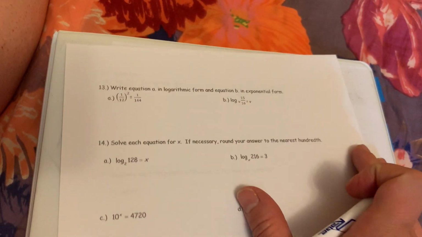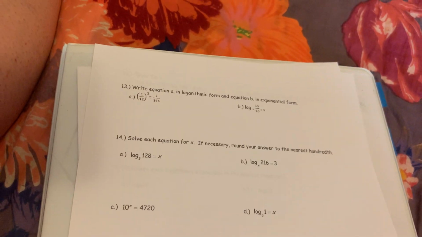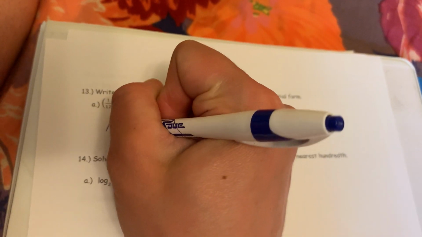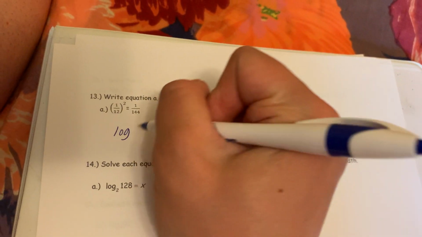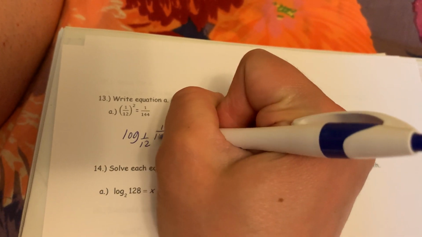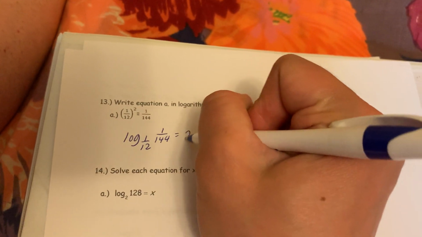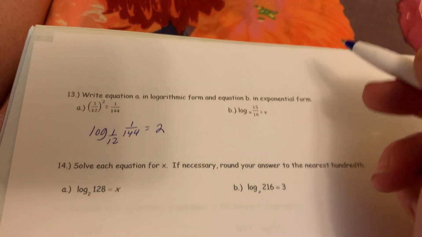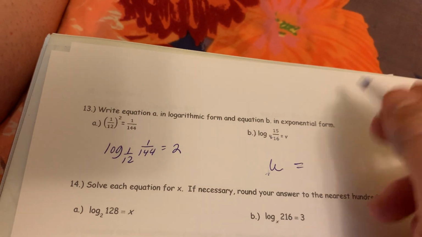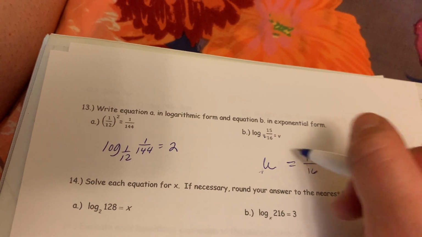Okay, it says write an equation in a logarithmic form. So you'd say log base 1/12 of 1/144 equals 2. 1/12 to what power gives me 1/144? 2. U to what power gives me 15/16? B.